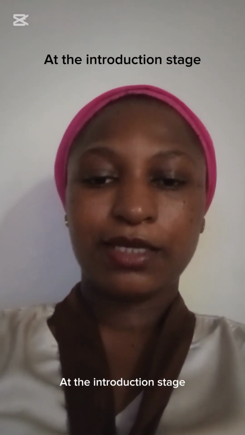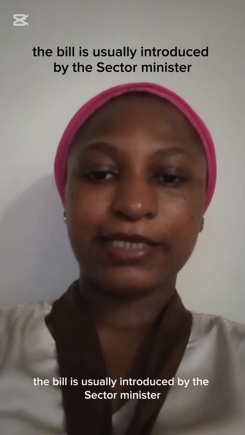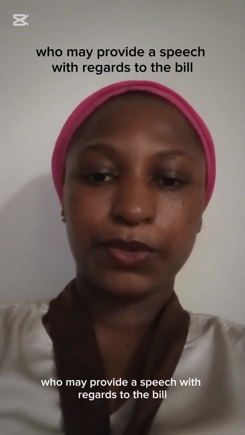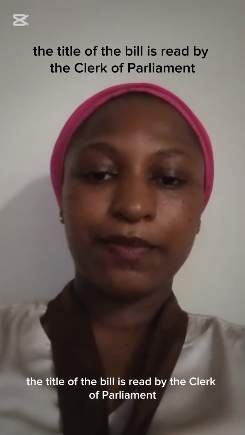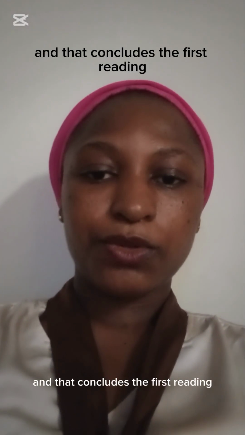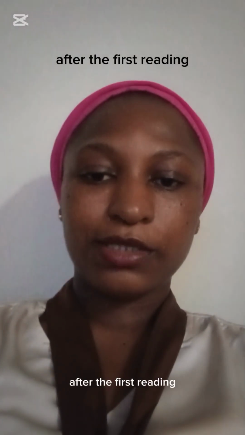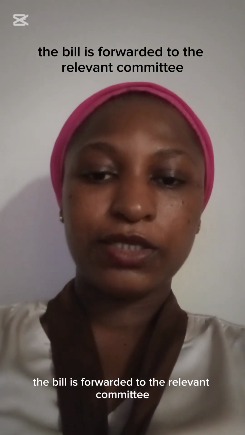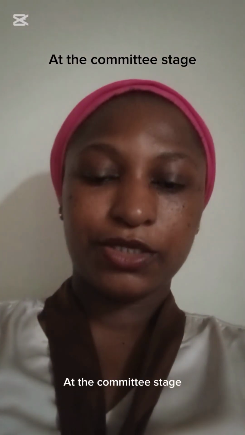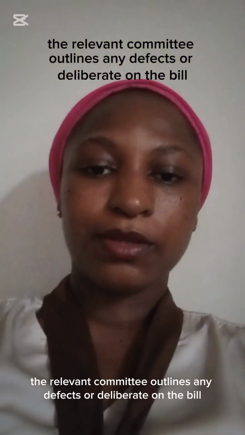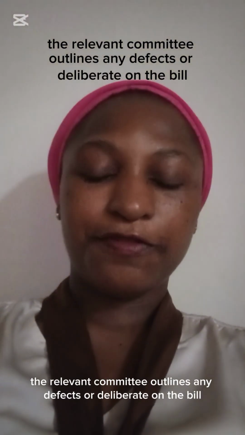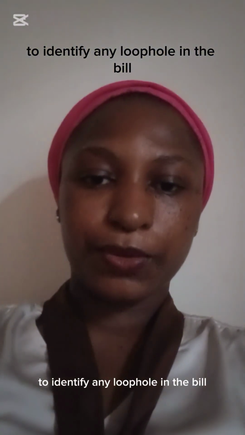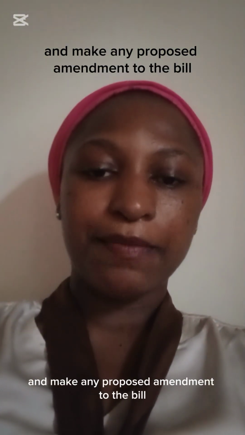At the introduction stage, the bill is usually introduced by the sector minister, who may provide a speech with regards to the bill. The title of the bill is read by the Clerk of Parliament, and that concludes the first reading. After the first reading, the bill is forwarded to the relevant committee on the bill, the committee stage. The relevant committee outlines any defects or deliberates on the bill to identify any loopholes in the bill and make any proposed amendment to the bill.